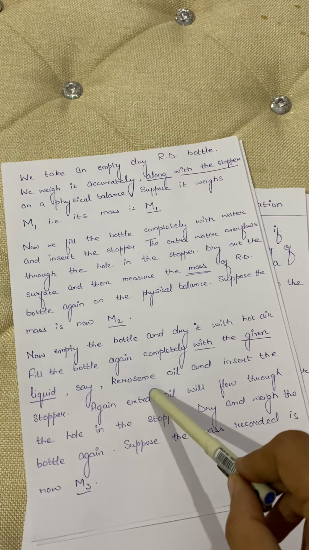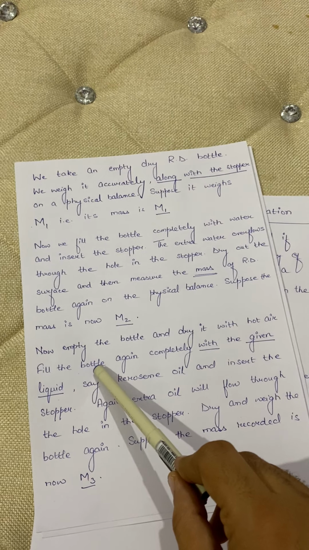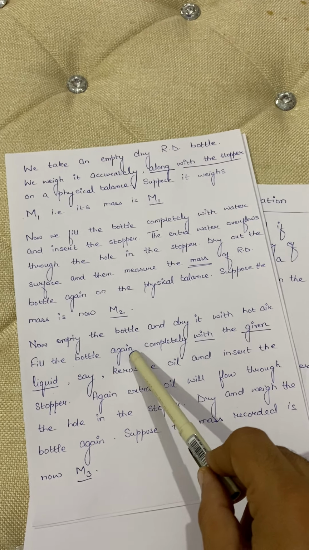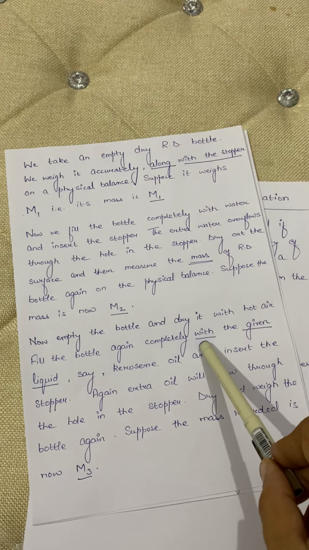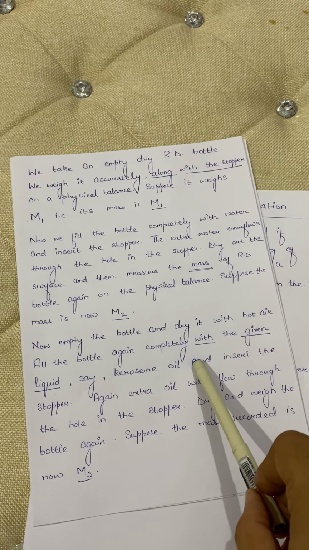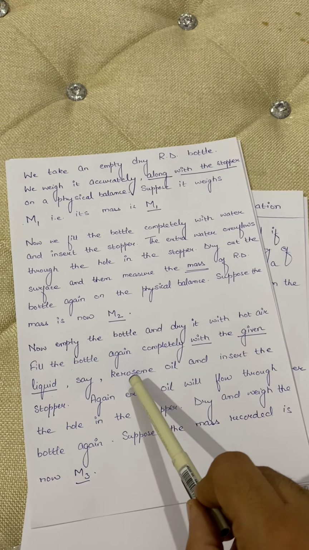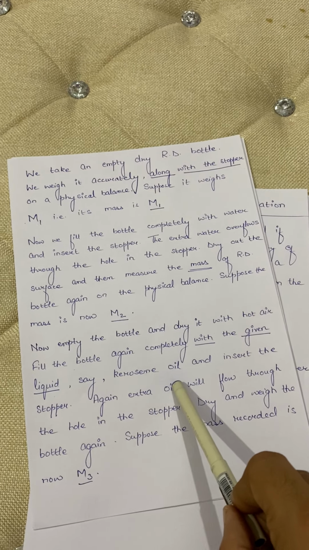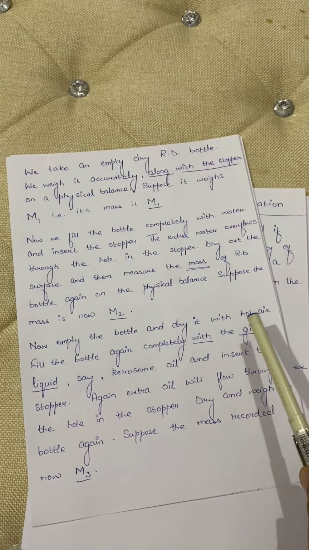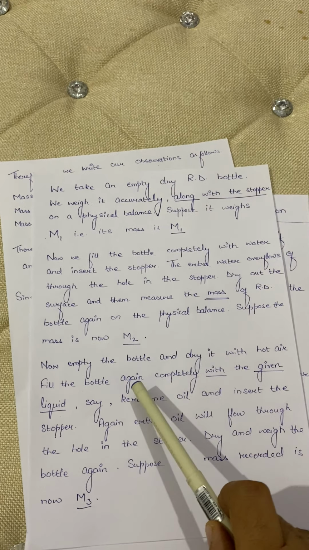Then the next step will be, again we empty the bottle and now we dry it with hot air. Now we fill this empty relative density bottle with the unknown liquid which has been given to us, whose relative density we have to find. Suppose it is kerosene oil. We are not told its relative density, we have to find the relative density of this kerosene oil. So now we fill this empty dry density bottle with kerosene oil.